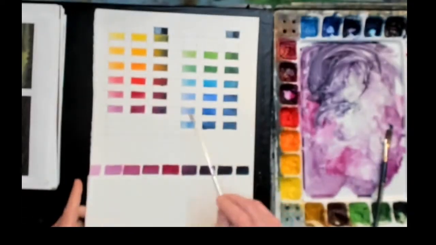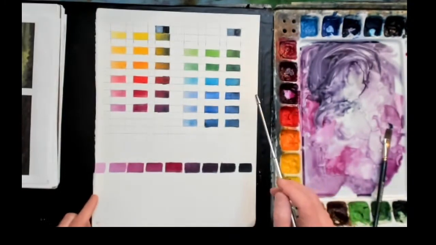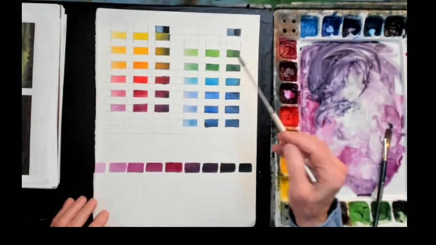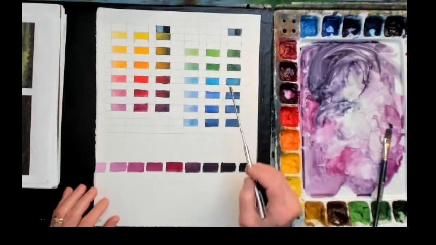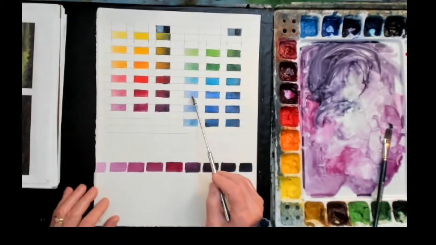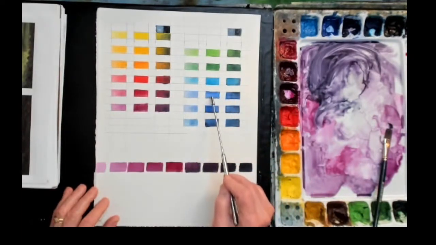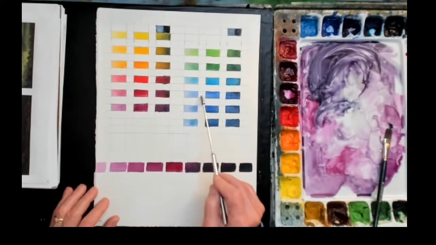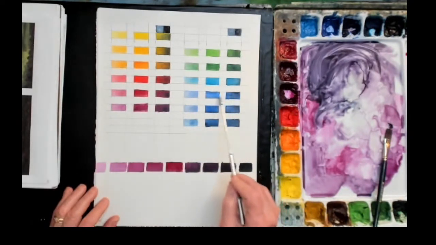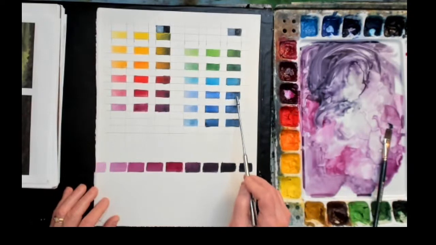Now I can do that with any color here in my palette. I have 15 colors, so I can go with any color. And I've done that here in the charts. You can see I've added in the blues, for example, this is cobalt blue right here. I've added white to cobalt blue, and then I've added black over here to the cobalt blue to give me a darker mix.